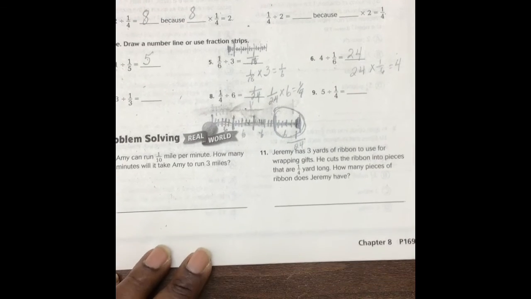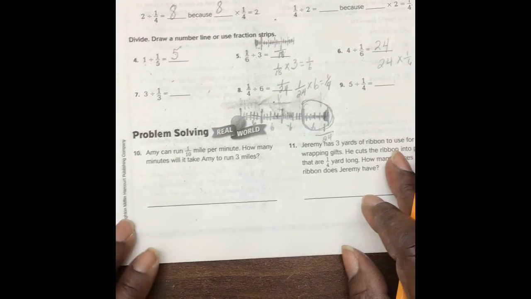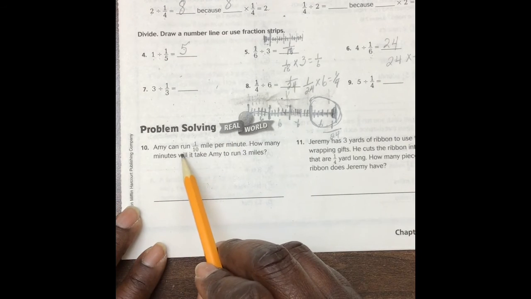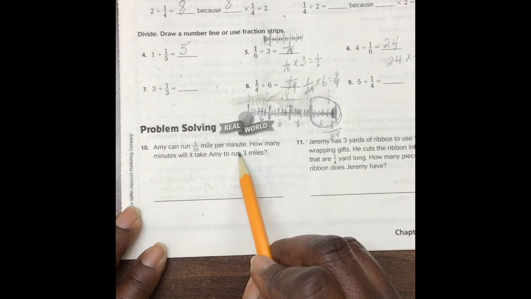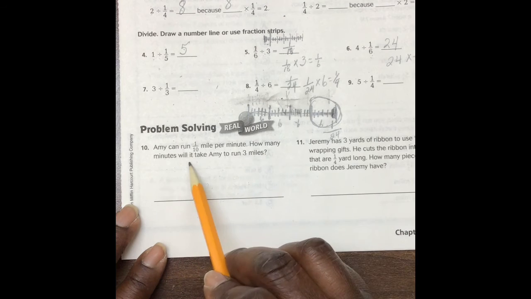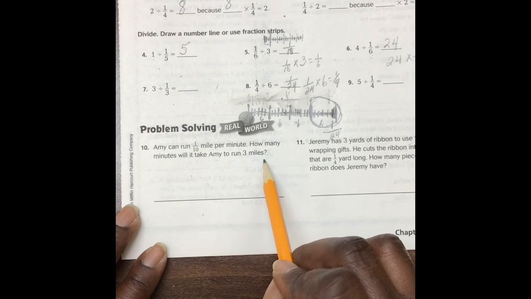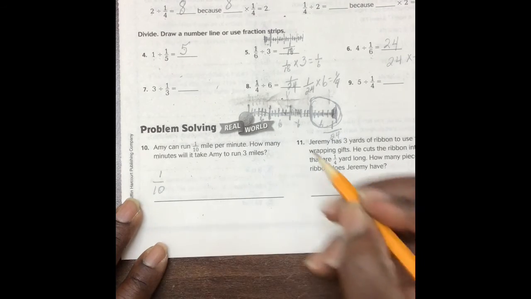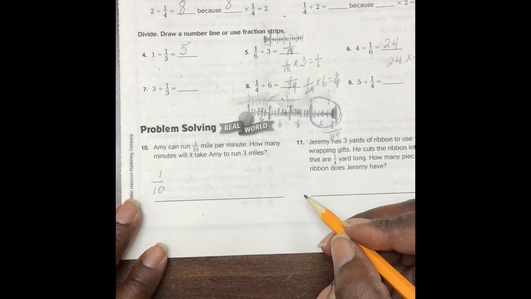All right, let's move on to number 10. On number 10, Amy can run 1/10 mile per minute. How many minutes will it take Amy to run 3 miles? So 1/10 mile per minute, okay?